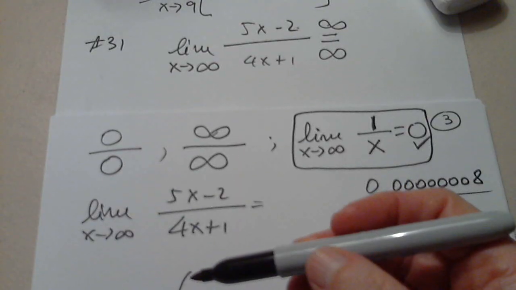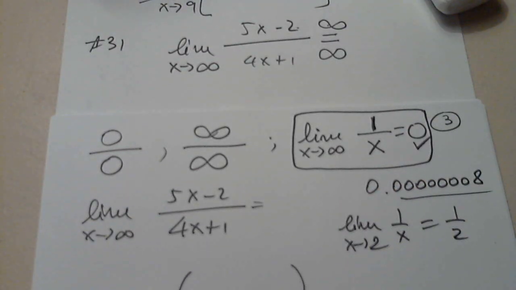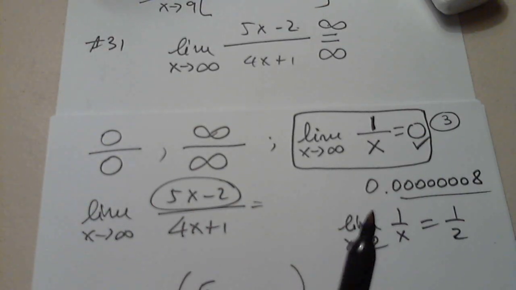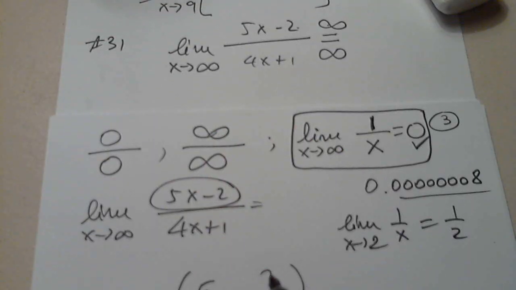As long as x times these two terms gives me 5x minus 2, I'm okay. And here's how I do it. x times what is 5x? Well, nice, 5. Minus. x times what is 2? Well, 2 over x. So x times 5 is 5x. x times 2 over x is 2.